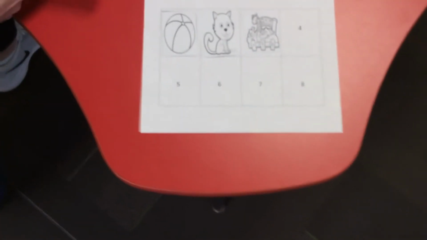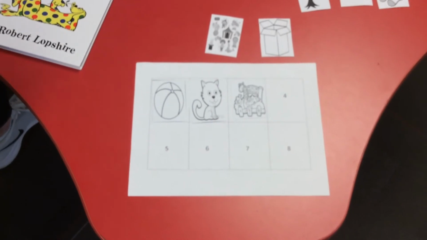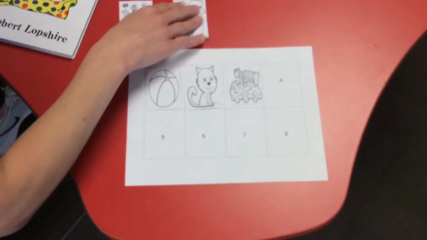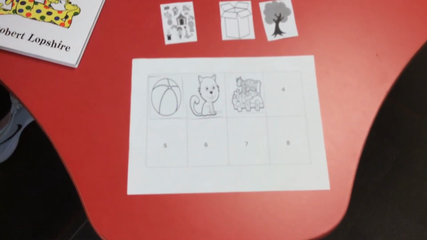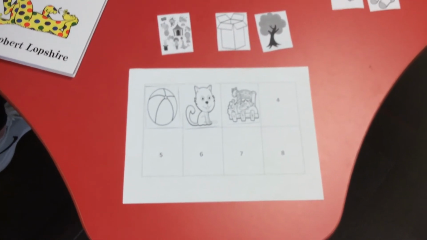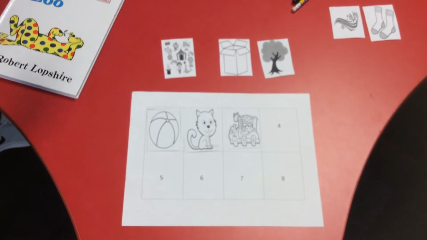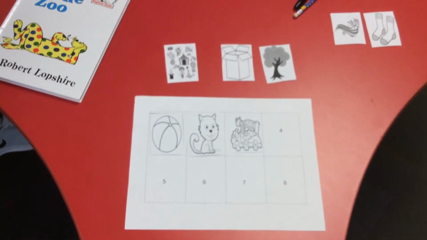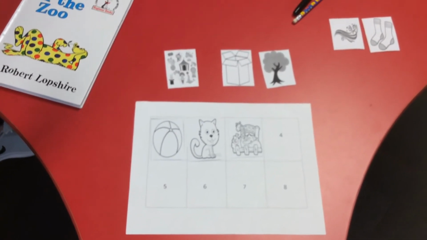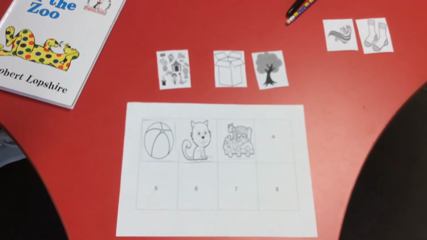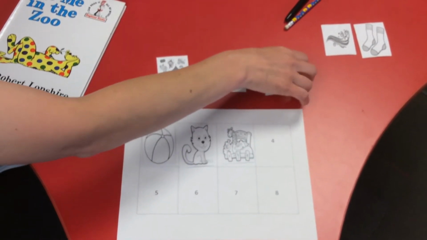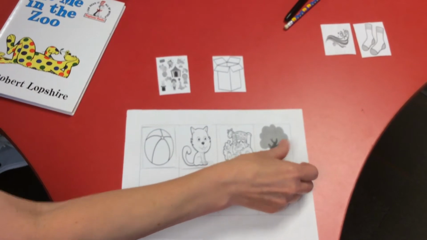Okay, so now we're ready for number 4. The next thing that he had spots and wanted to put spots on was something that you can find at a park, you can find outside. It may be something that you climb. The bark is brown and it tends to have leaves on it. Hopefully you have chosen the tree. That'll be number 4 that you can glue on.